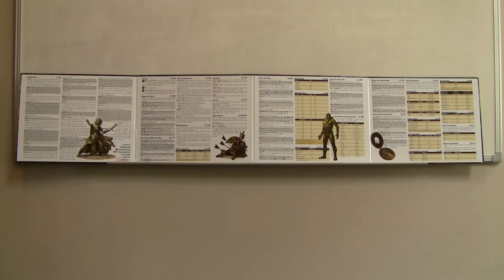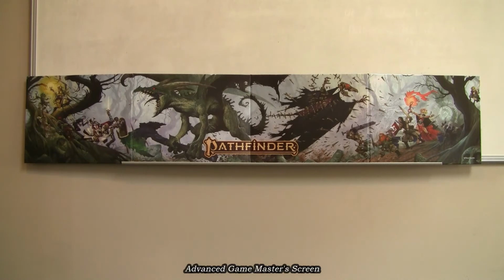That is all of the information that you can expect to find. So now let's take a look at the Advanced Game Master screen and see what is different. Okay, so now we have the Advanced Game Master screen. You've already seen this a little bit because it was behind me earlier in the video, but the artwork on the Advanced Game Master screen was done by the fantastic Wayne Reynolds.